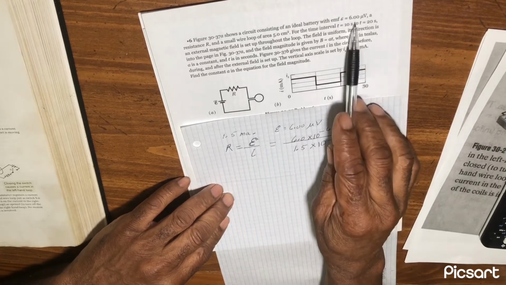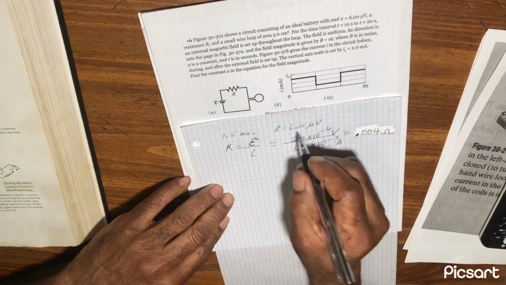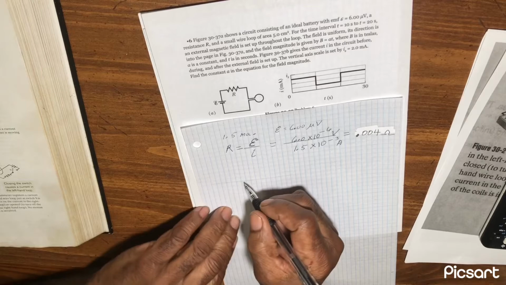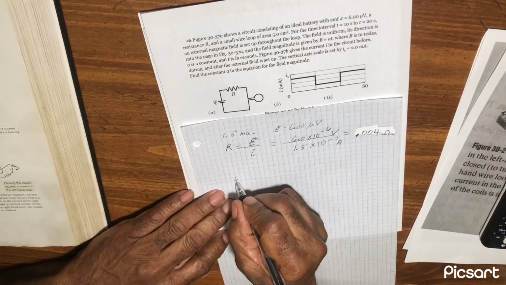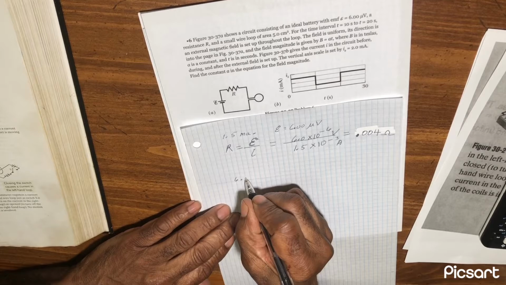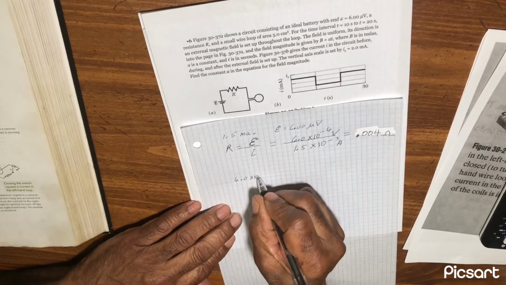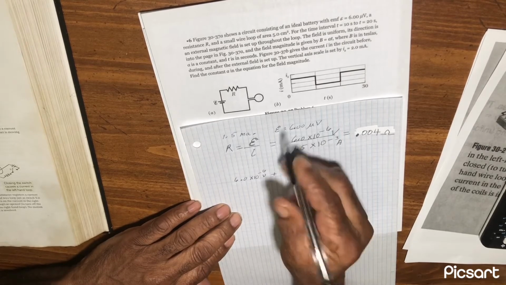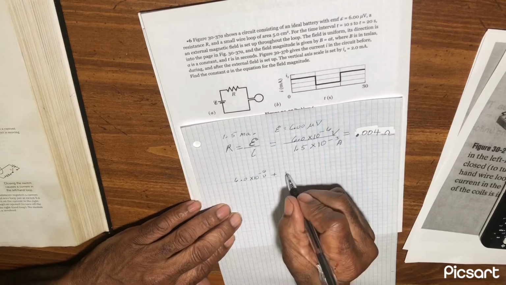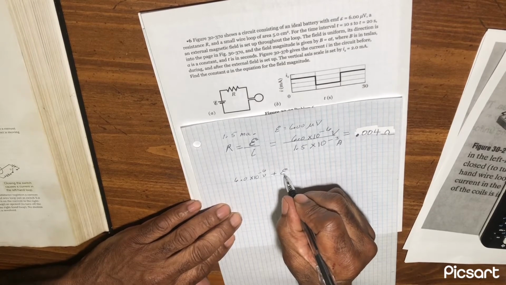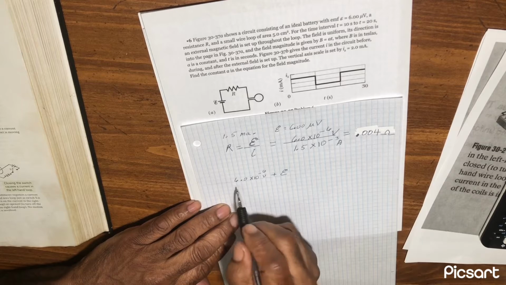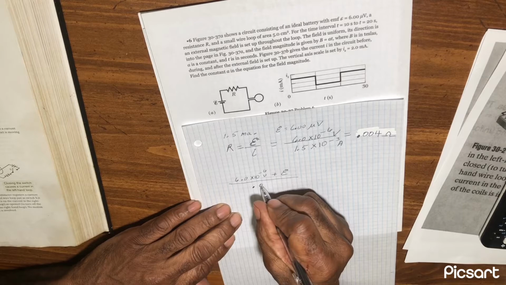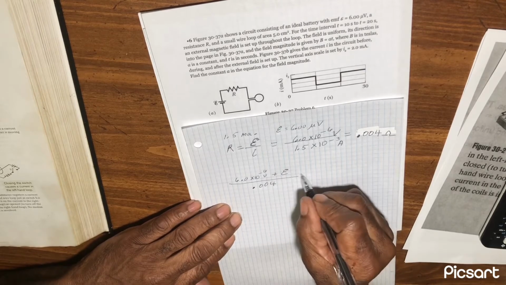We know that the battery is 6.00 microvolts. So we can say the battery, 6.0 times 10 to the minus 6 volts, plus the EMF that we desire, that we don't know, divided by R, which we do know, 0.004, is equal to current.